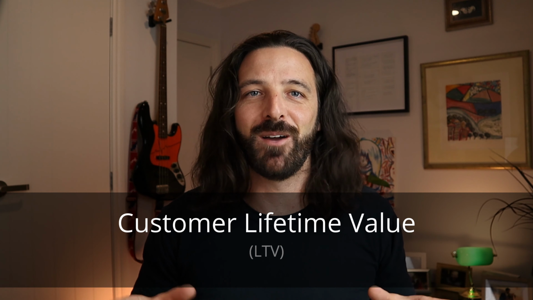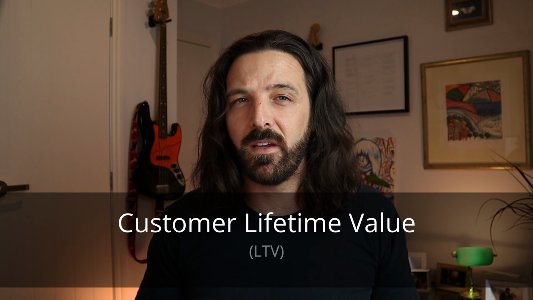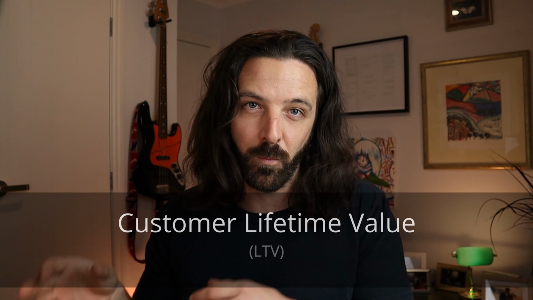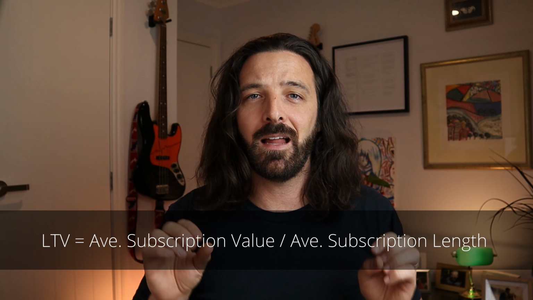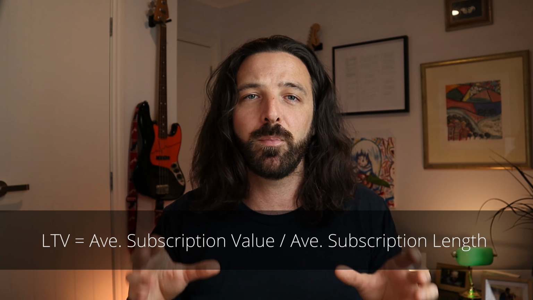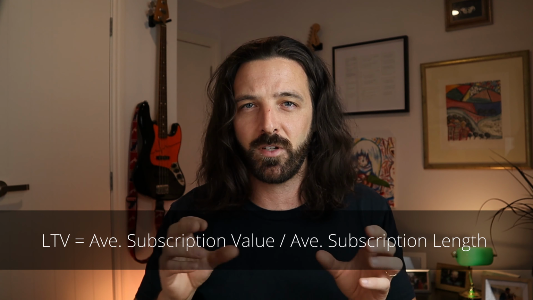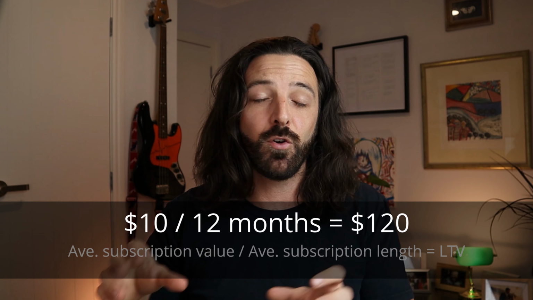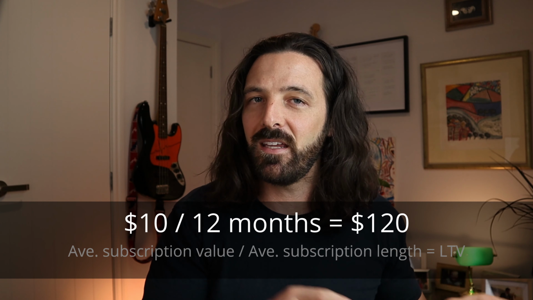Next up, customer lifetime value. Customer lifetime value, or LTV, is the measure of the amount of money your customers will spend over the lifetime of their engagement with your business. In its simplest form, LTV for SaaS companies is calculated by multiplying the average monthly subscription amount a customer pays by the average number of months they subscribe for. For example, if a customer pays $10 per month and their average subscription to your platform is 12 months, the LTV is $120. LTV is used to measure the profitability of your customer. If LTV is higher than your CAC, you are earning more than it costs to acquire new customers, and this is what you want.